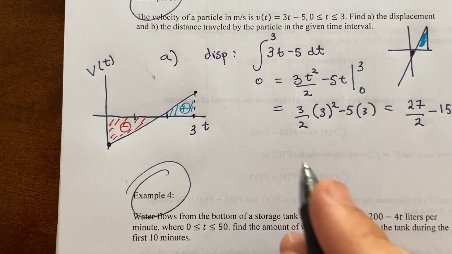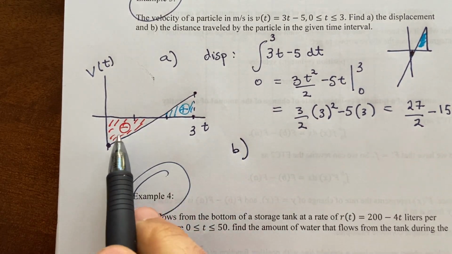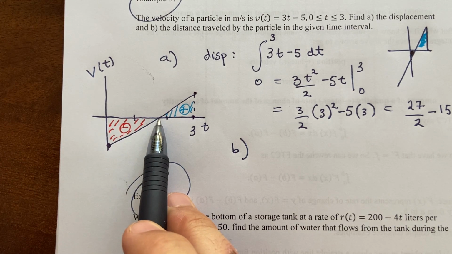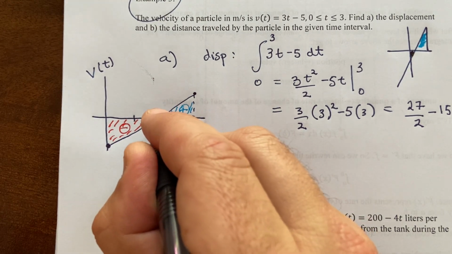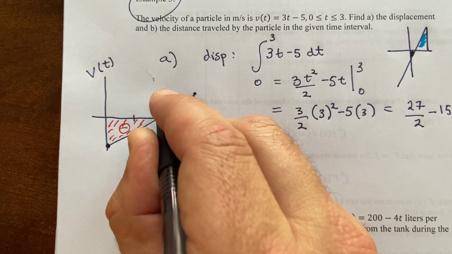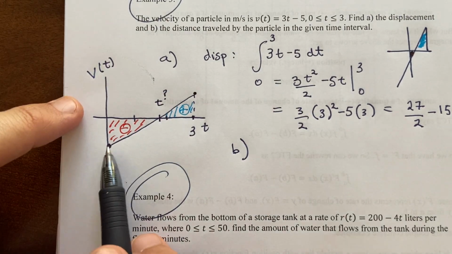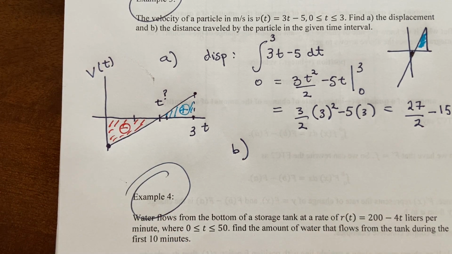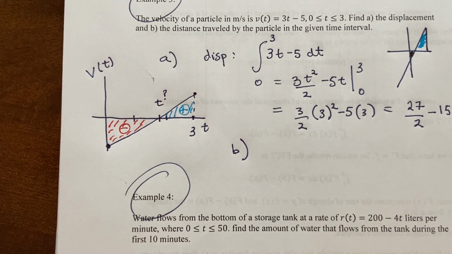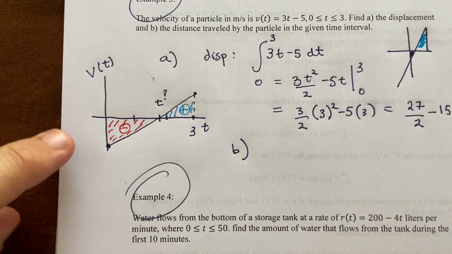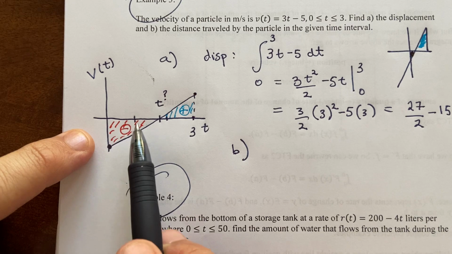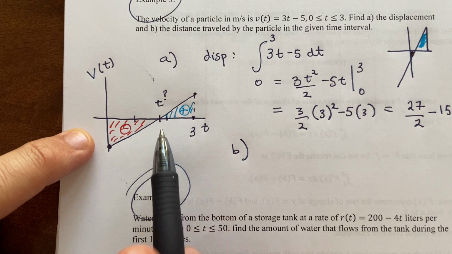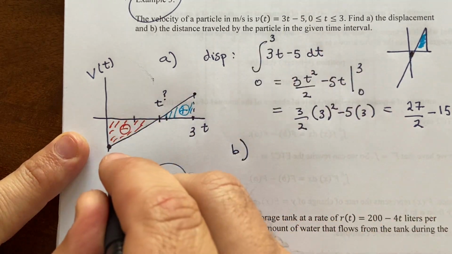Now for part B. As we can see from our picture, from 0 to wherever this intersection is, and maybe we wonder where that is happening, we get negative space. For the actual distance traveled by this thing, we don't care about the directionality anymore. So we want to take the absolute value of this section. What we need to do is figure out where the velocity is 0.